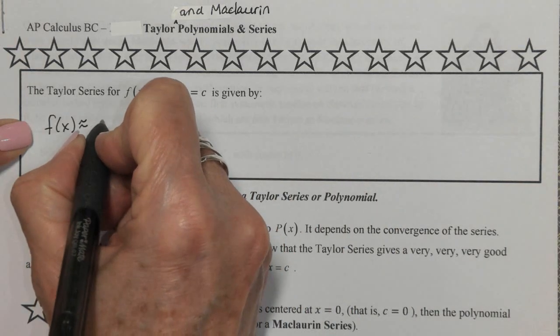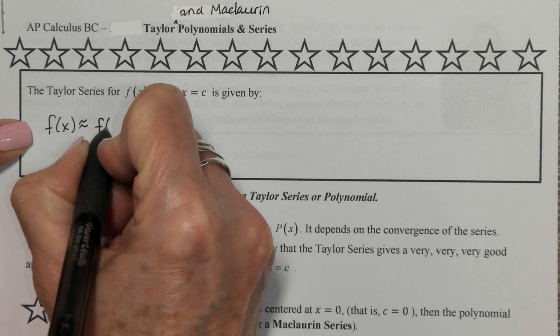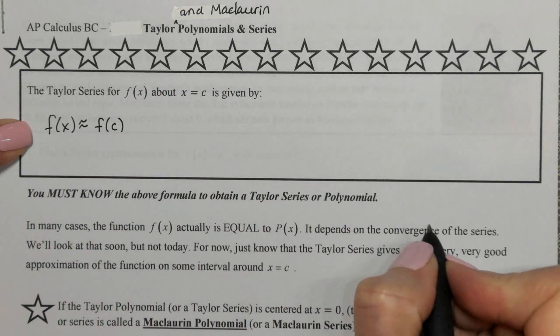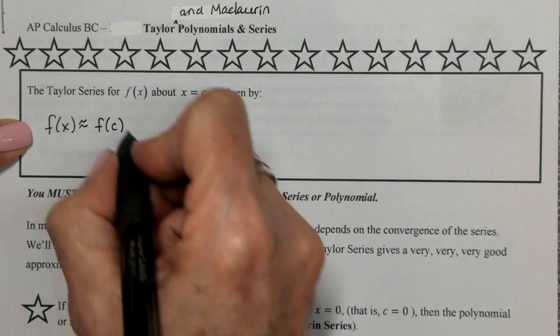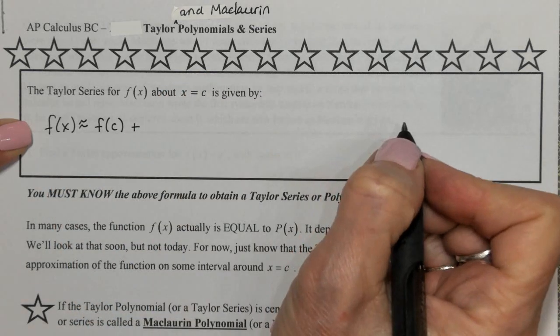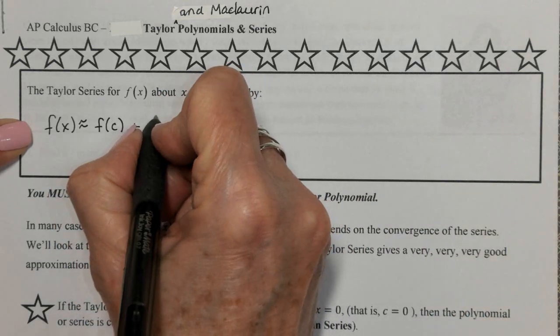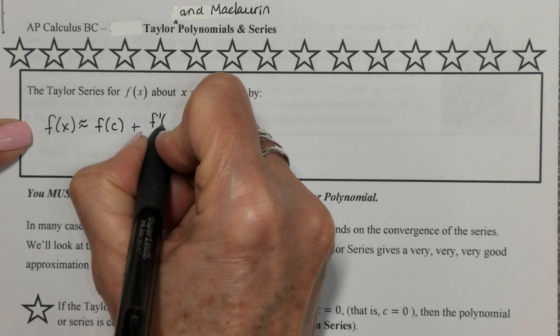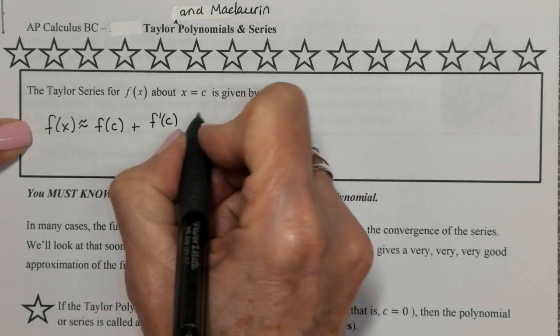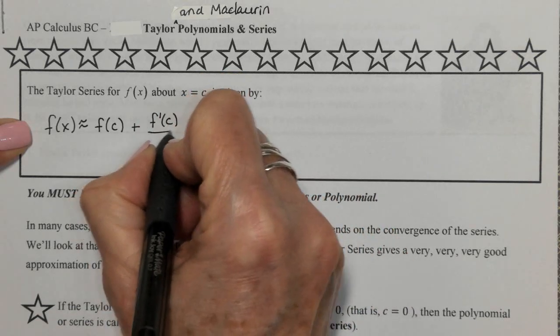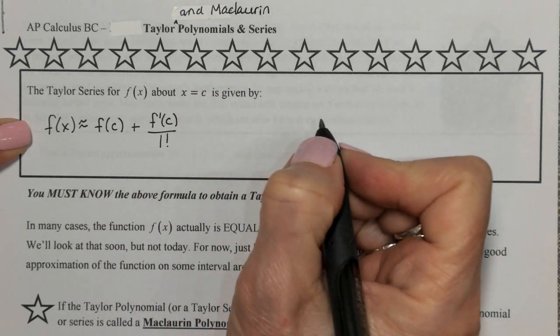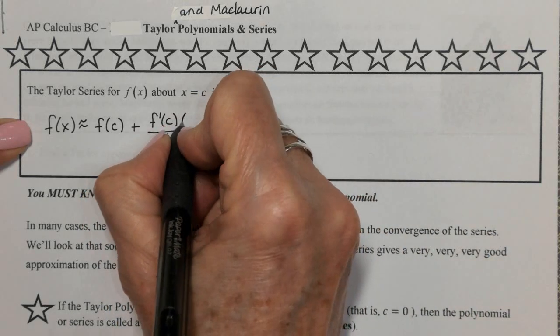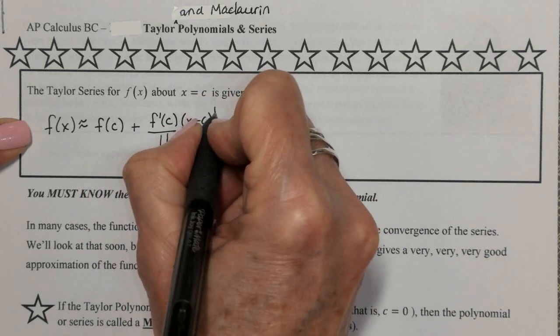The very first term is always the function value at whatever our center is, plus our second term will be the first derivative at our center, divided by 1 factorial, that's the coefficient, and then times x minus c to the first.